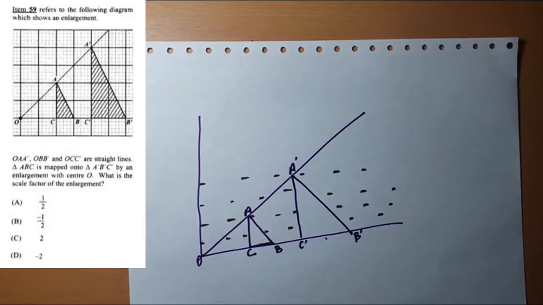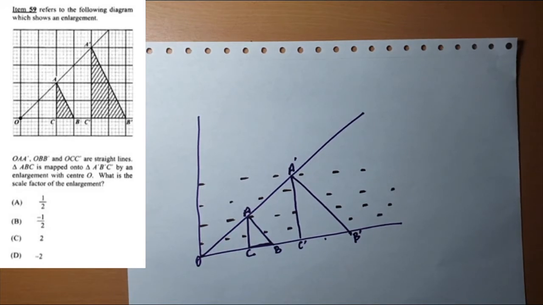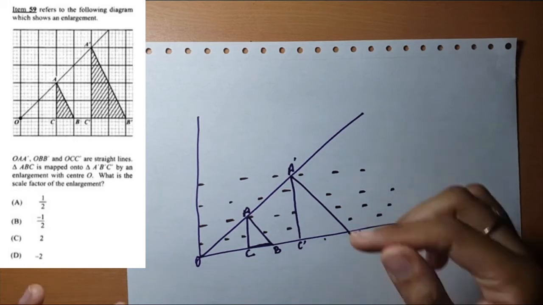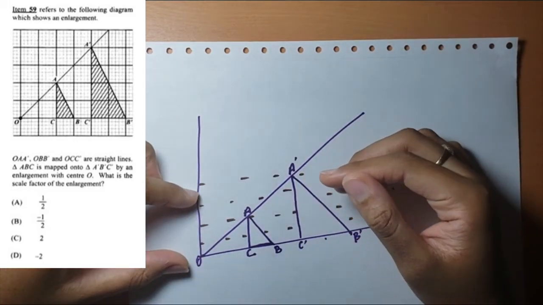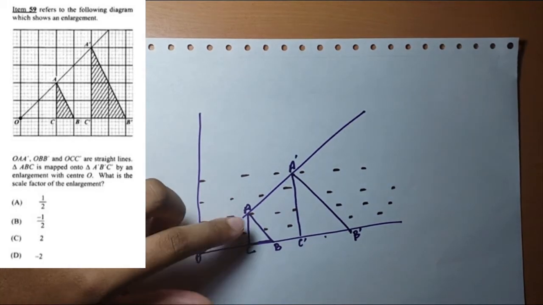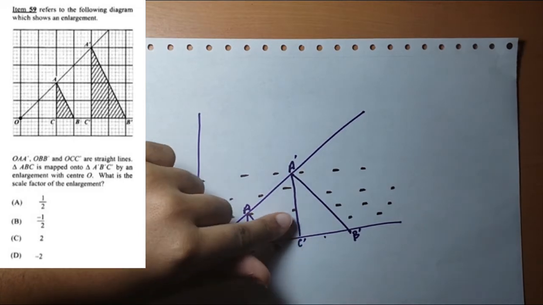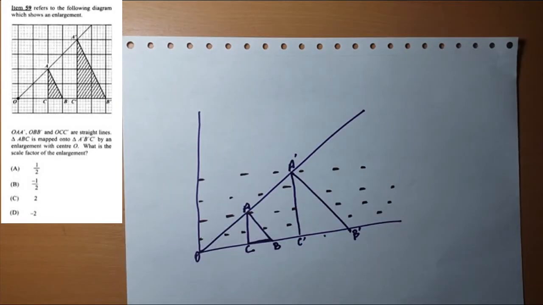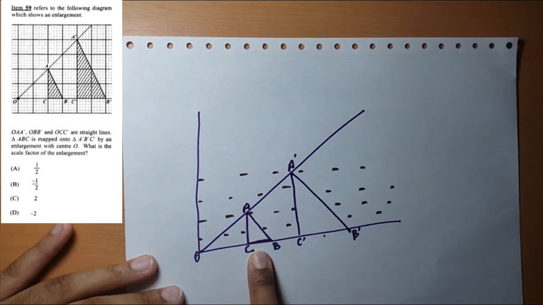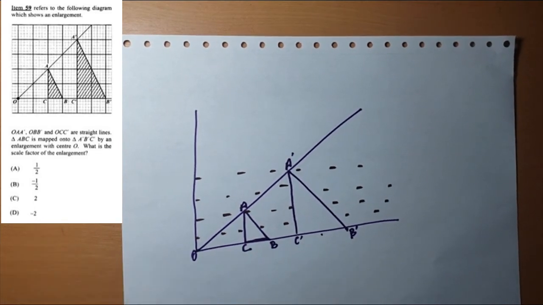So we're given two triangles and we're asked to find the scale factor of the enlargement. Now, how do we find the scale factor of an enlargement? So the way I do this is that I count the units. On the smaller triangle, we have 2 units. On the larger triangle, we have 1, 2, 3, 4. Therefore, this one is 2 times the size of this one. So the scale factor of the enlargement is 2. We can also do it from the bottom as well. We have 1 unit here and we have 2 here. So the scale factor of the enlargement would be 2 as well. So that's 2 ways.